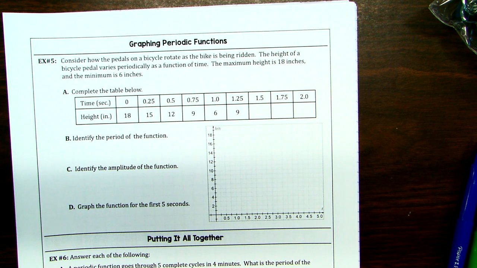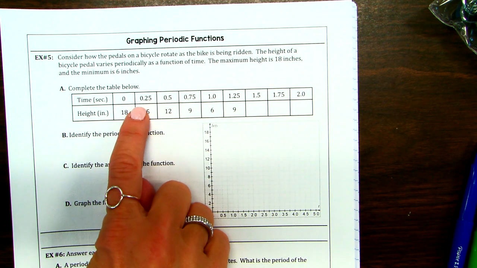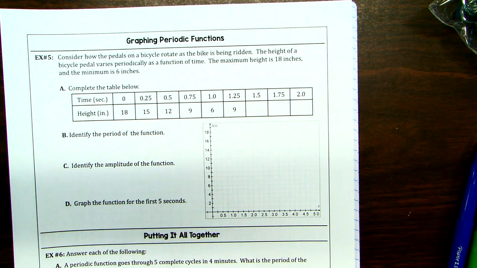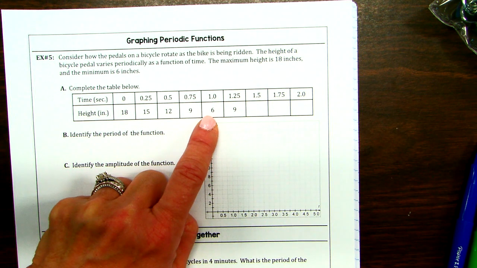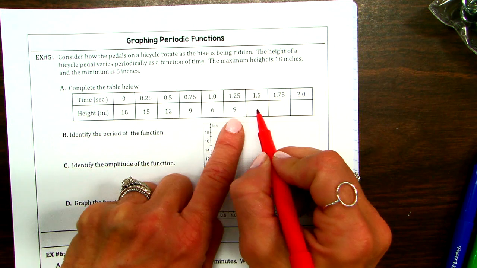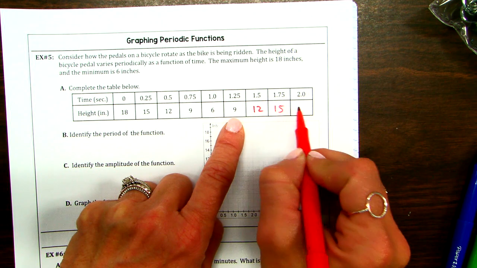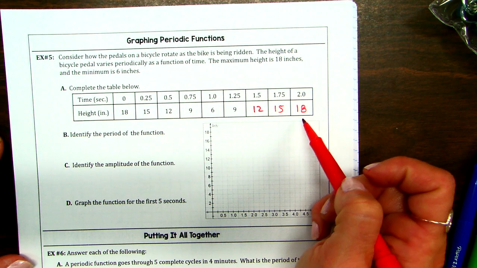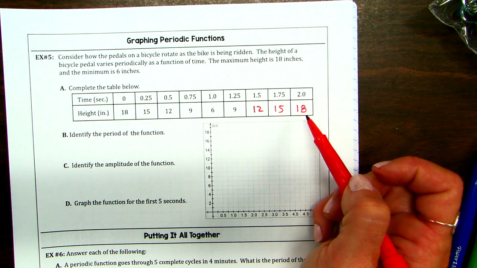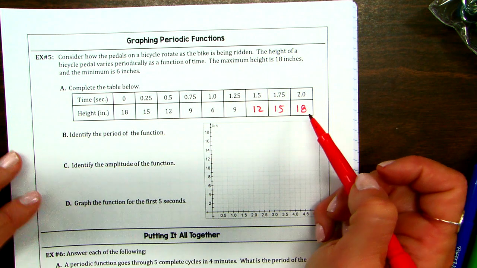And then you start pedaling, and throughout these pieces of a second, you're at 15, 12, 9, and 6 is when your foot is completely at the bottom, and then it repeats going back up. So it takes us 1 second to go from the top of the pedal down, and then we go back up, 9, 12, 15, all the way back up to 18 inches off the ground. So you can kind of picture, if you're going to get a Ferris wheel question, it's like the top of the Ferris wheel, the bottom, and then back up again.